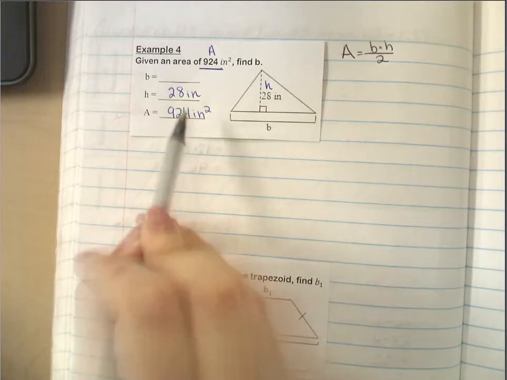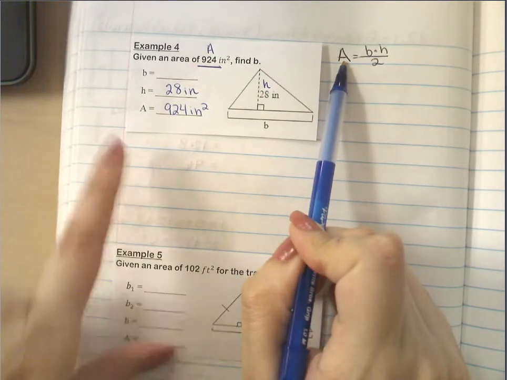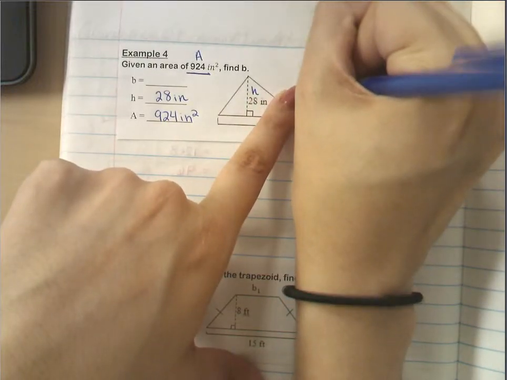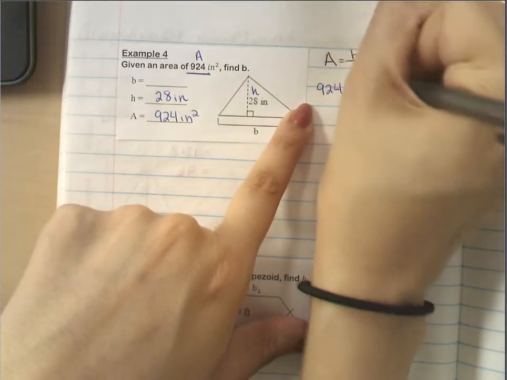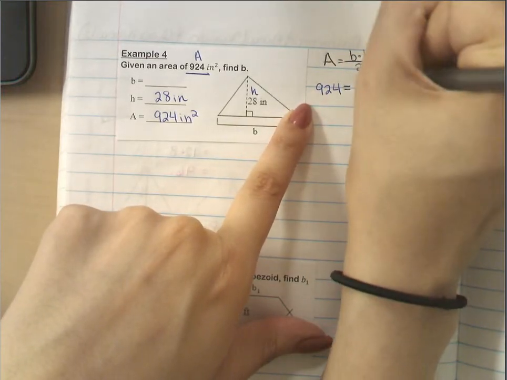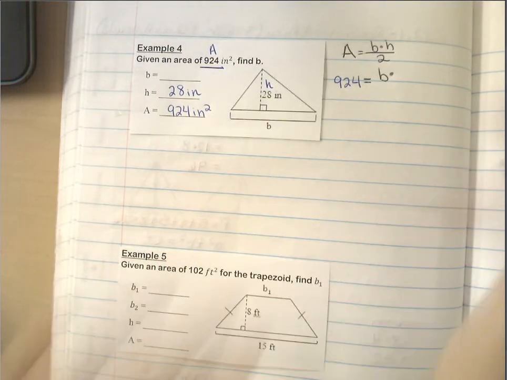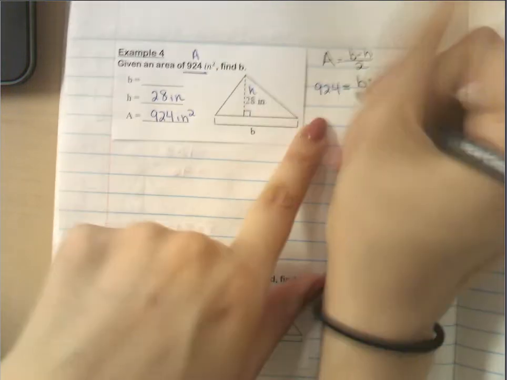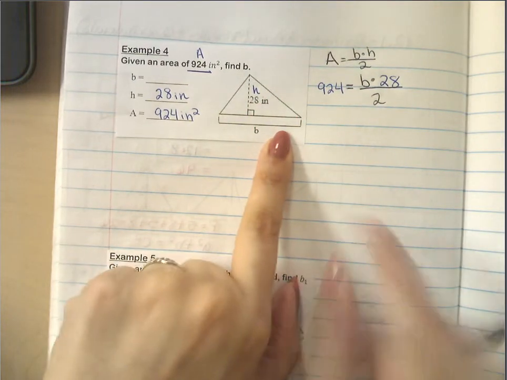And so now what I'm going to do is plug in the numbers that I have into my formula. So I know A is given to me, it's 924. So instead of A, I'm going to write 924. They're asking me to find B, so I'm going to stay with the B. And I have H. It's given to me in the picture. The H is 28. So I'm going to plug in 28 for H. And then the formula has divided by 2. So now it's just an equation and I need to solve for B.